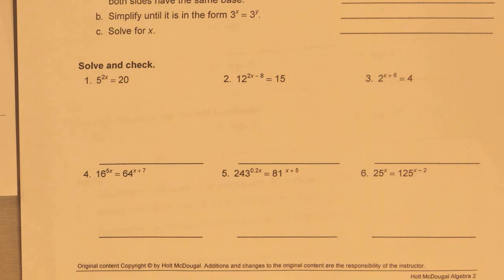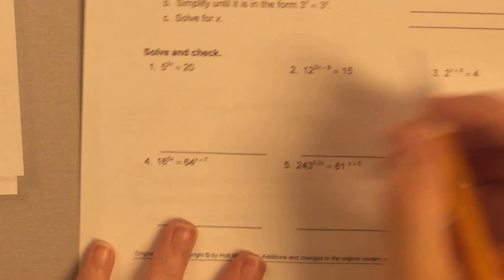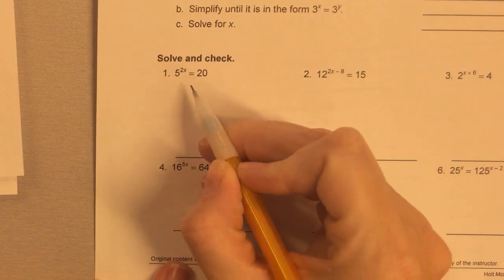When you're solving, and again, it says to solve and check, but remember, I'm only going to make you check if it is a logarithm and if there's what? Yeah, two solutions, okay? And then, so for number one, you can't rewrite those as the same base.